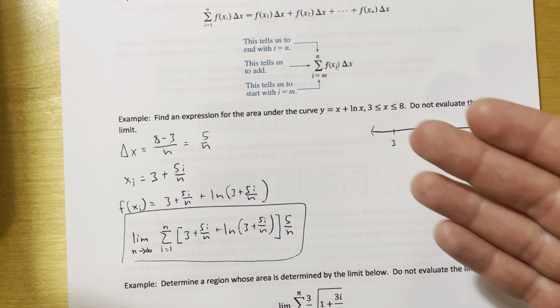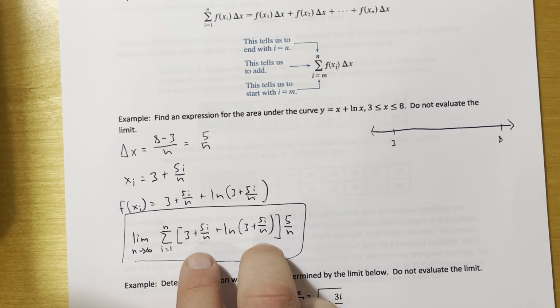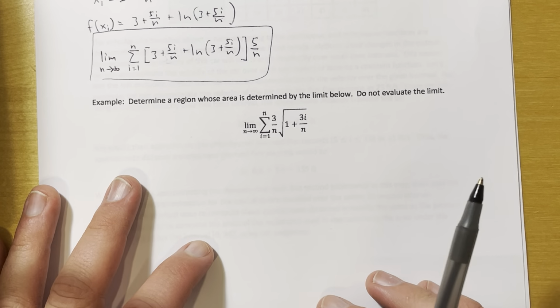Now, like we said, we're not going to evaluate this limit, and it's probably scary to just even look at that, right? In the next section, we're going to evaluate the limits for much simpler looking functions, and we're going to use some tricks to do that. And then in section 5.3, we're going to show that you actually never need to evaluate this limit directly, because we're going to come up with a much, much better way for doing this. But let's do one more example like this.